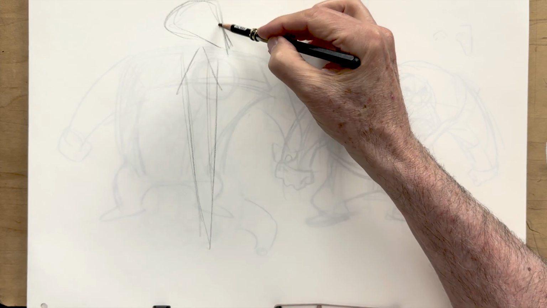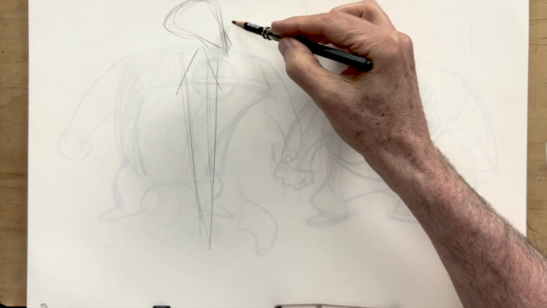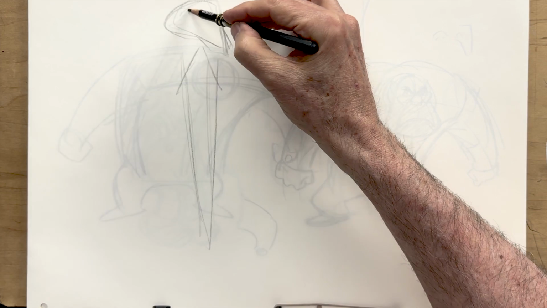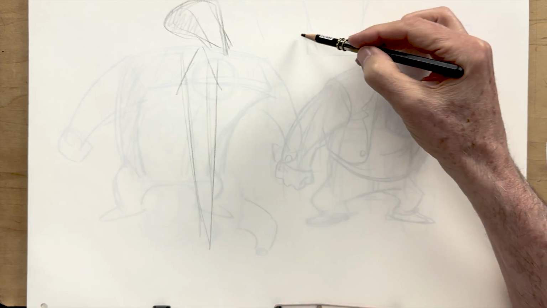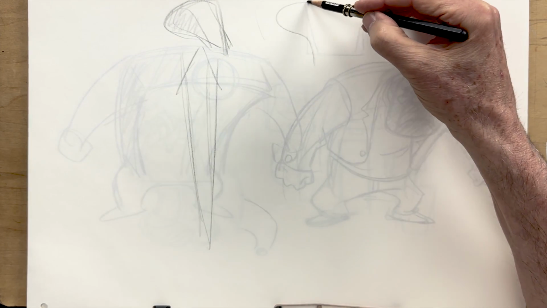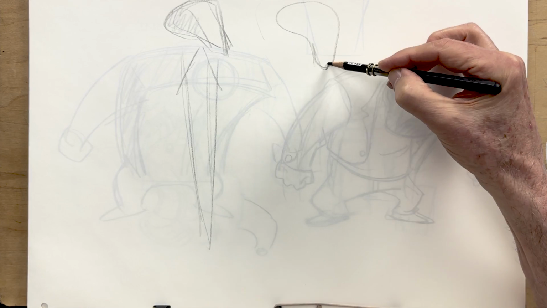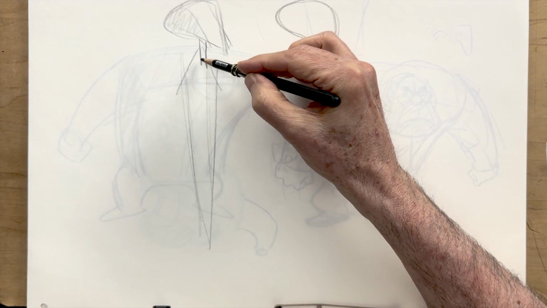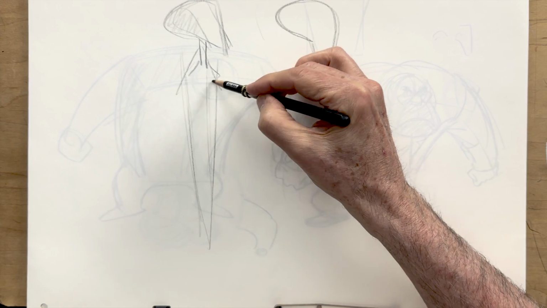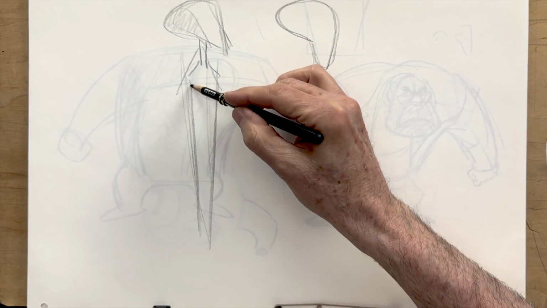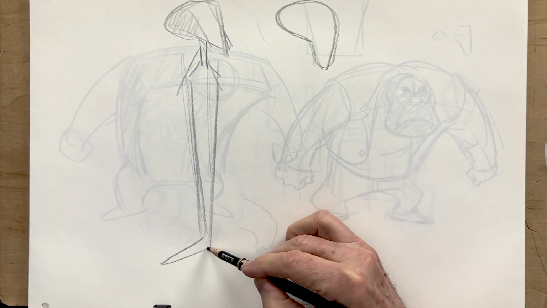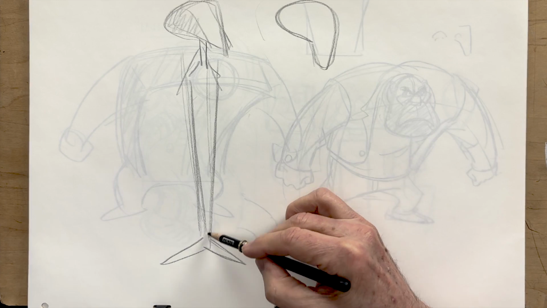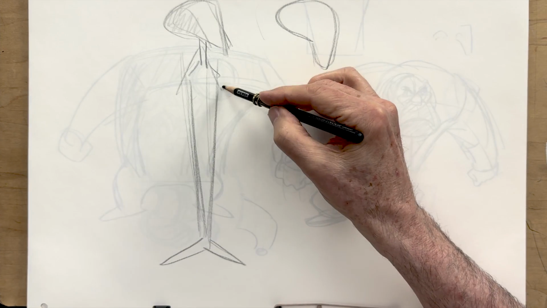I was just thinking the skull, normally I would use a block, but for this character, I think I'm going to say he's got almost like a teardrop head that is leaning in one direction, like that. Long neck, slender body, almost tubular-like, very long, skinny feet.